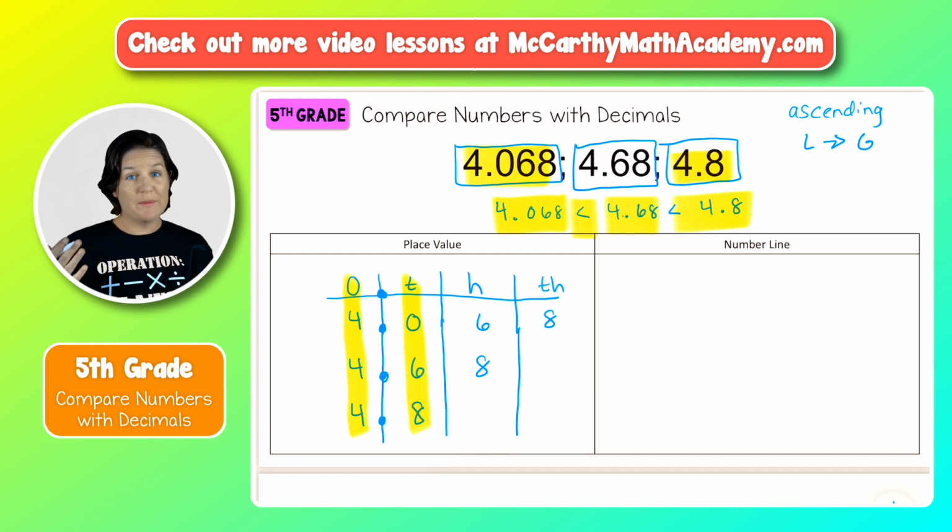It's also important to be able to plot these values on a number line so that way you can visually see them being compared.